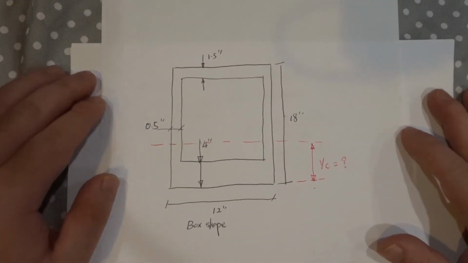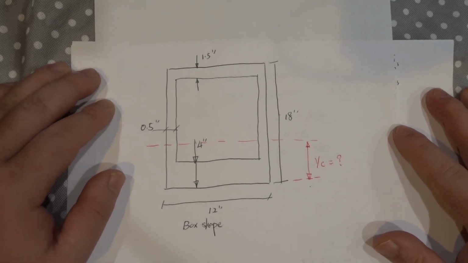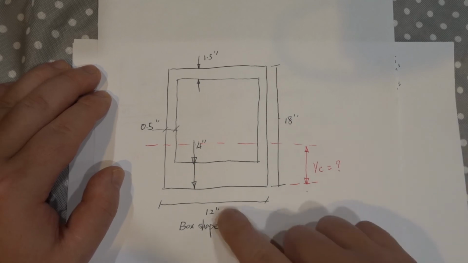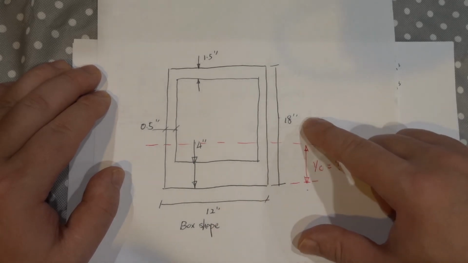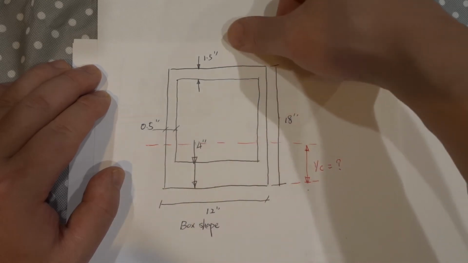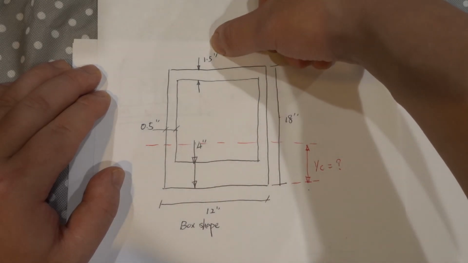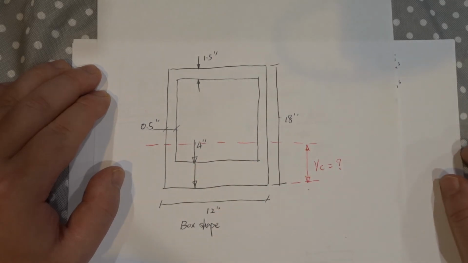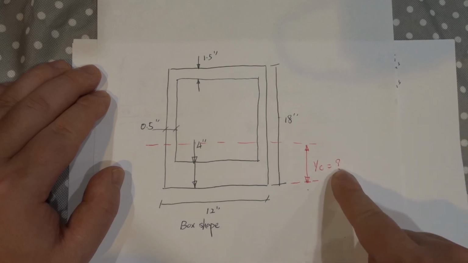Here we have a box shape, and it's hollow in the middle. The dimension of this box shape is 12 by 18. The thickness of the web is 0.5 inches. The thickness of the top flange is 1.5 inches. The bottom flange is 4 inches. The question is to calculate the centroid in the y-axis.